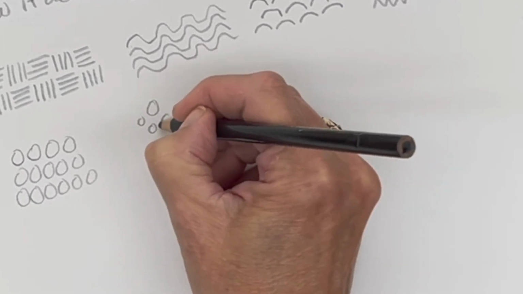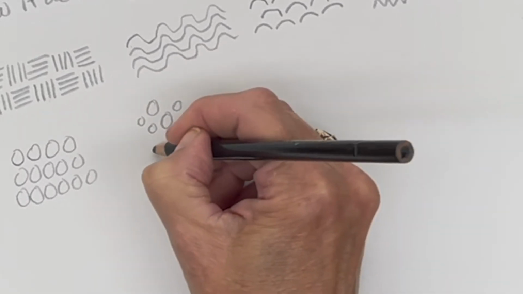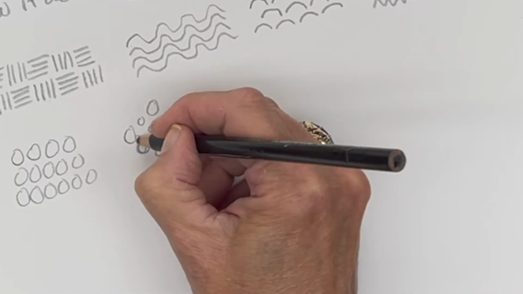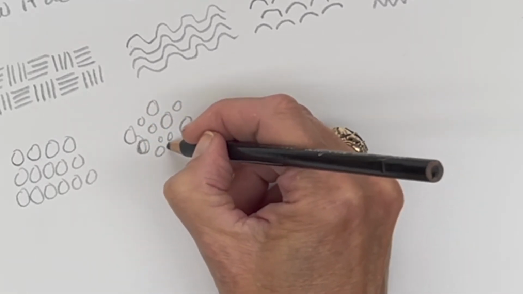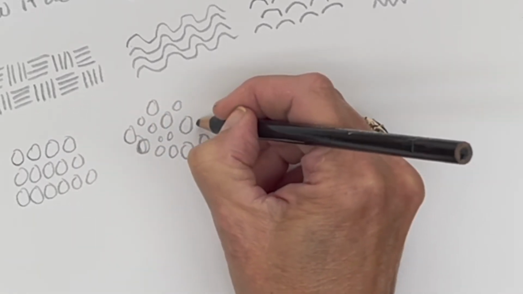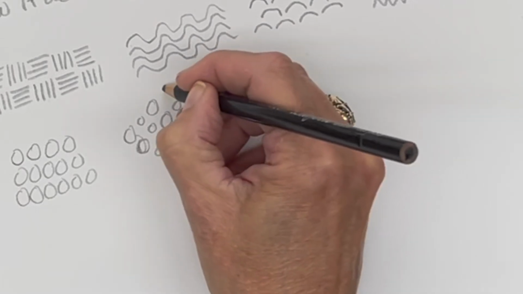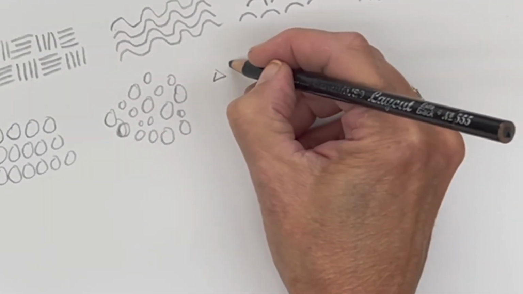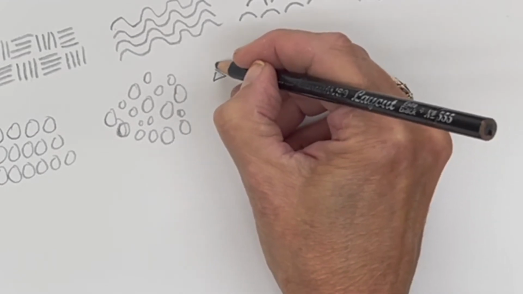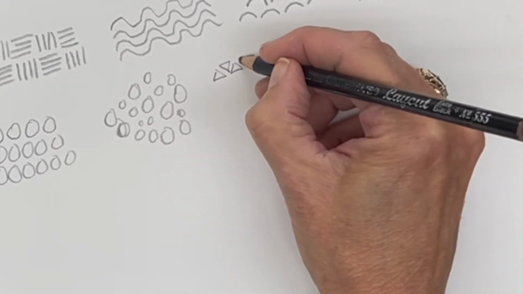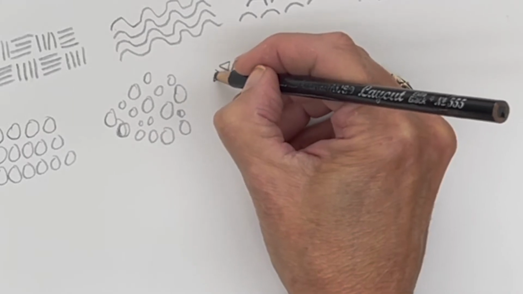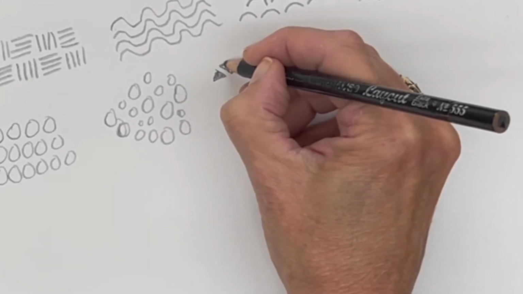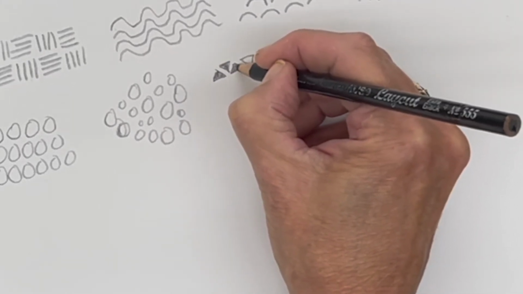If I put circles together that are different sizes, that's going to end up looking like some kind of texture. The sky is the limit. Other shapes like triangles, if I put a bunch of those together, and even if I color them in, in a big group, it's going to look like a texture.